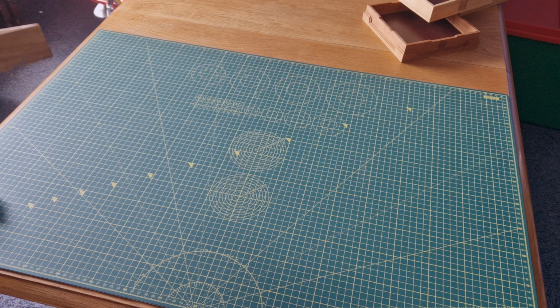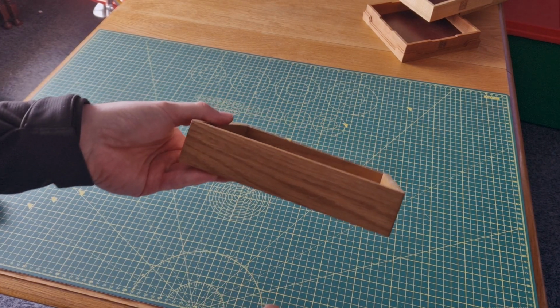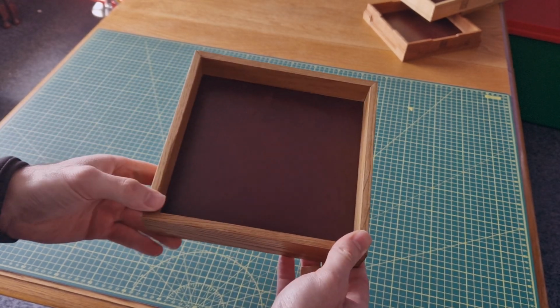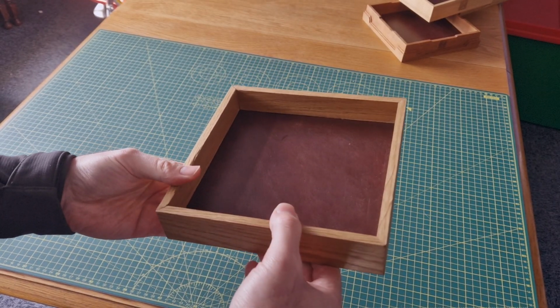The next thing we went with was a bit more of a traditional design. This one's just a square, and we came up with that shape because it would fit alongside your notebook quite nicely. It's got quite thick sides on this. I think they were 10 mil, leather lined.